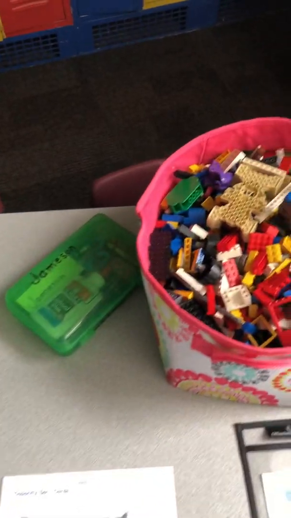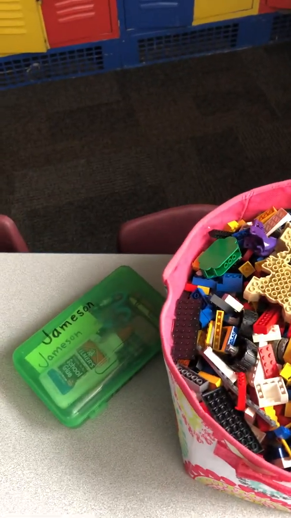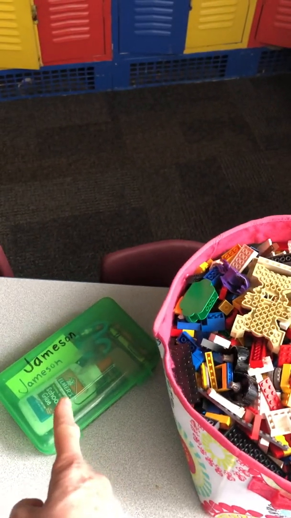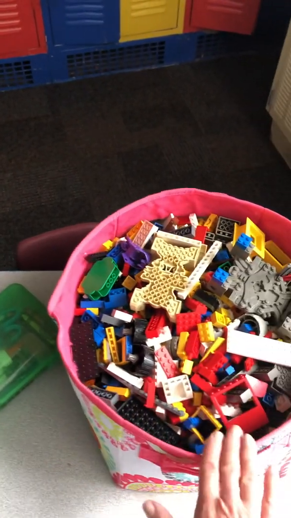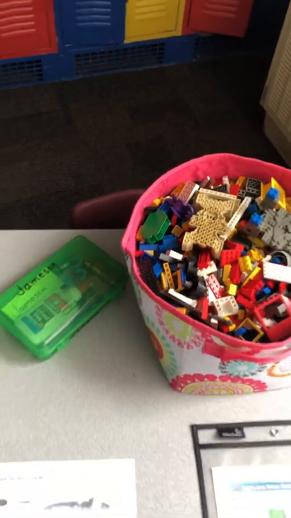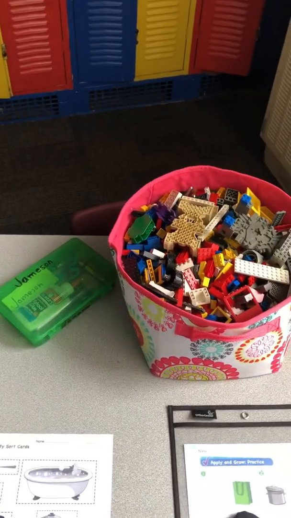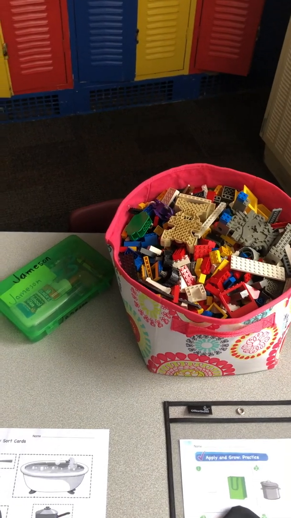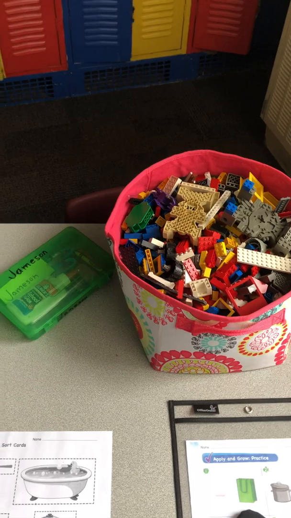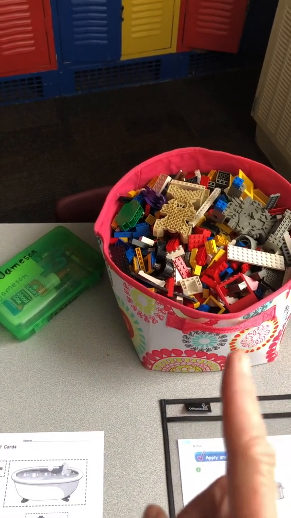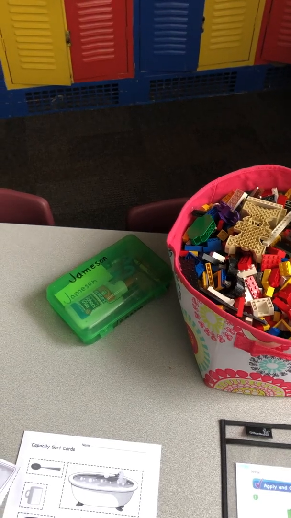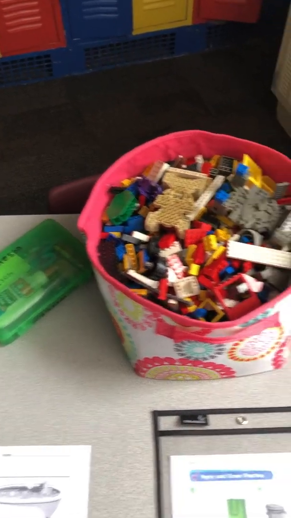Now look at these. Thank you, Jameson, for letting us use your pencil box there. Let's compare Jameson's pencil box to our Lego bin. Look, which one holds more? Which one holds less? Yes, the Lego bin is bigger, so it would hold more. Jameson's box is smaller, so it would hold less.